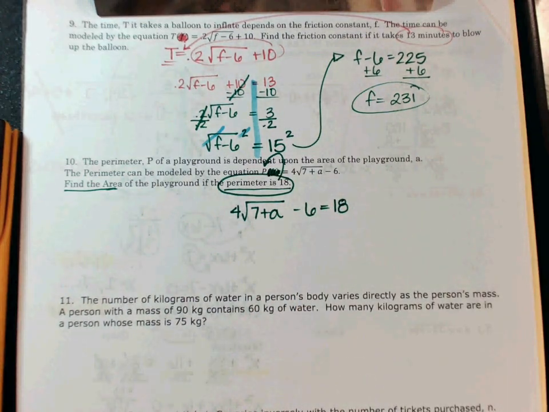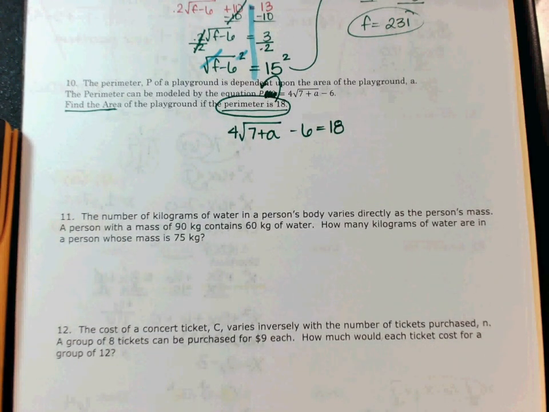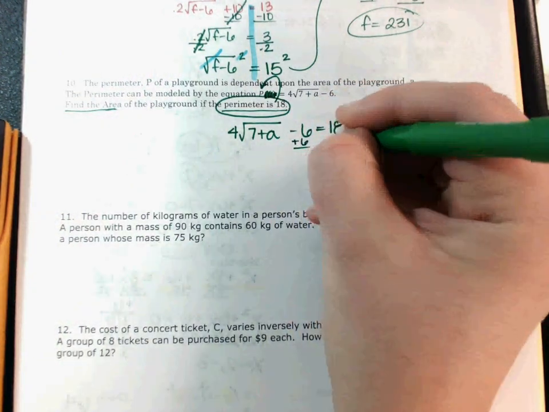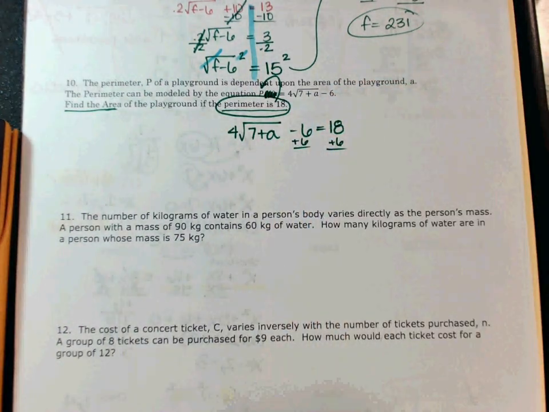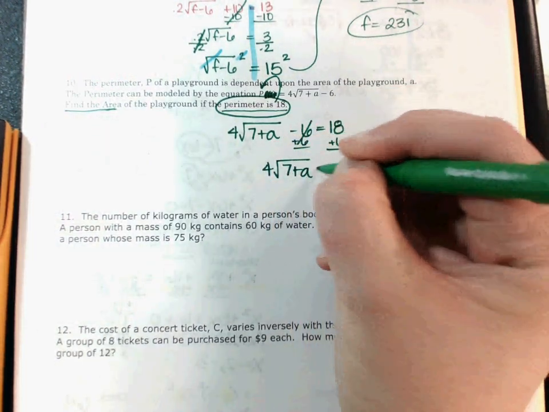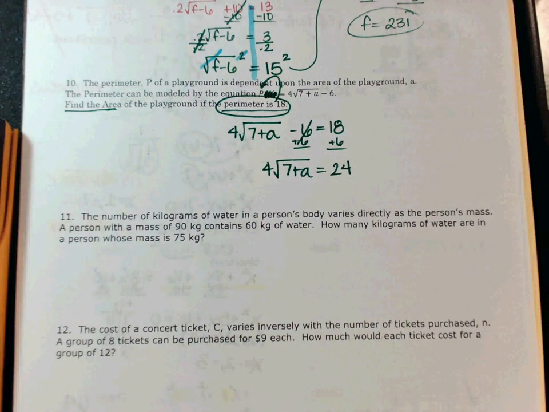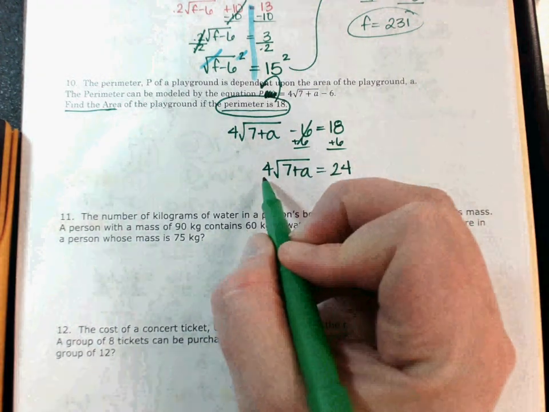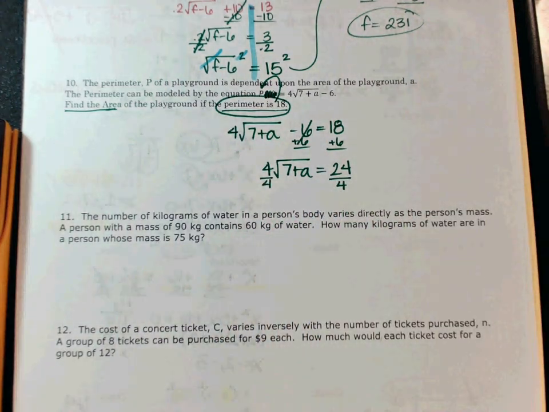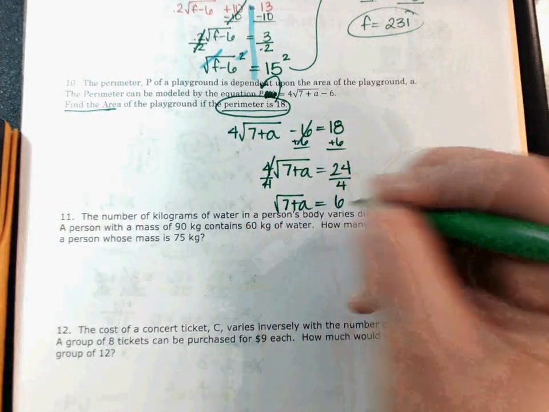And then remember, you solve it just like a normal equation. Okay, you're going to add the 6 across. I guess we might as well just do it. Okay, add the 6 across. 18 plus 6 is 24. Now can I square both sides? No. What do I have to do first? Divide the 4. Good. Good job, Angelo. Okay, the 4 goes away. Then I have square root 7 plus A equals 24 divided by 4 is 6.